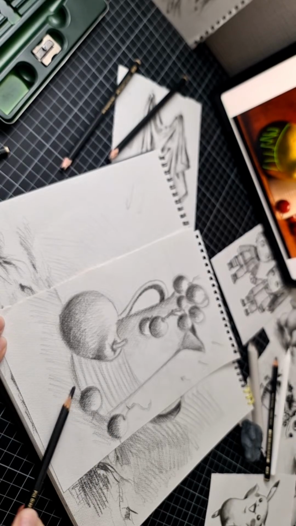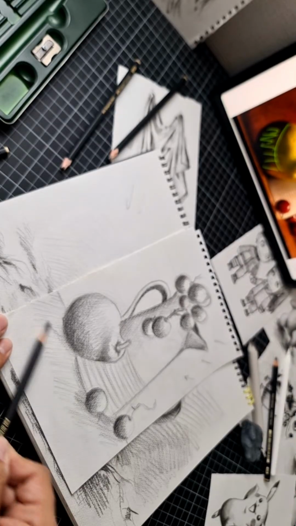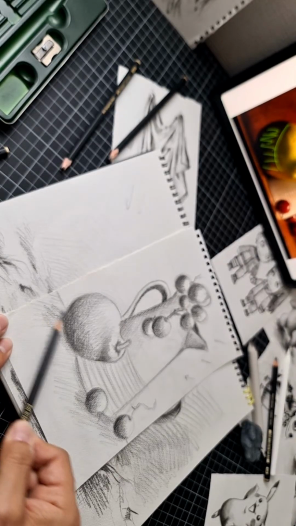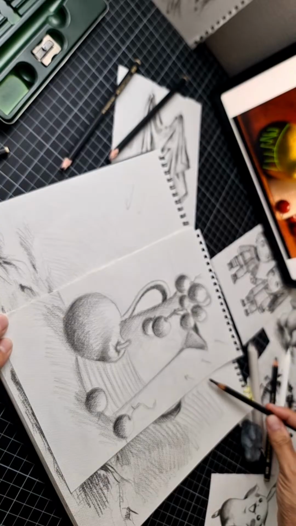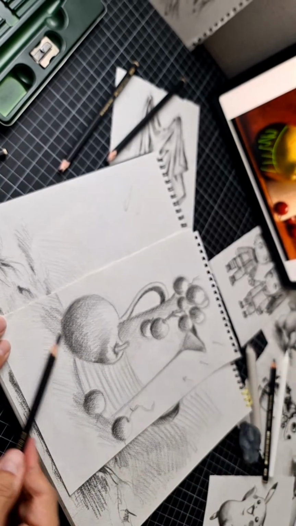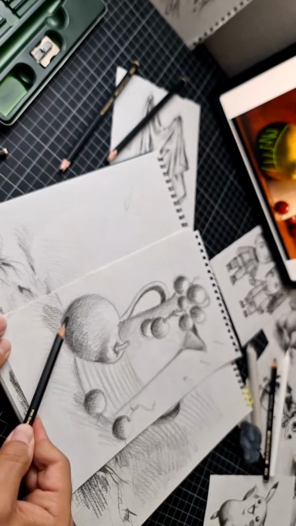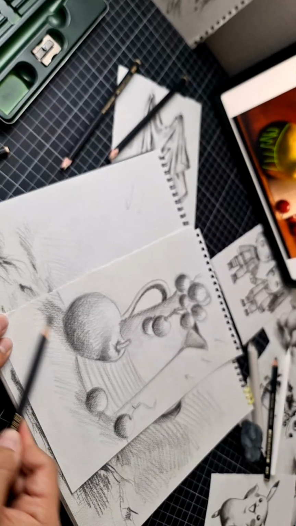This grape has some shadows, and especially the bear should have a lot of shadows here. Why? Because the light is coming again from this direction, which means my shadow should be cast right here.